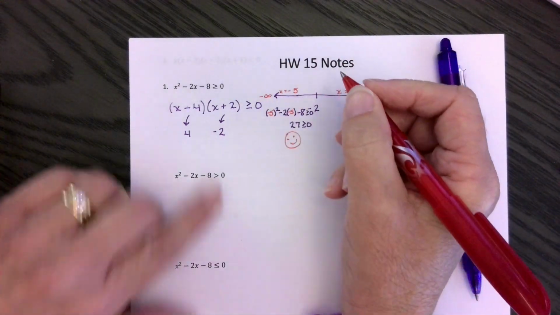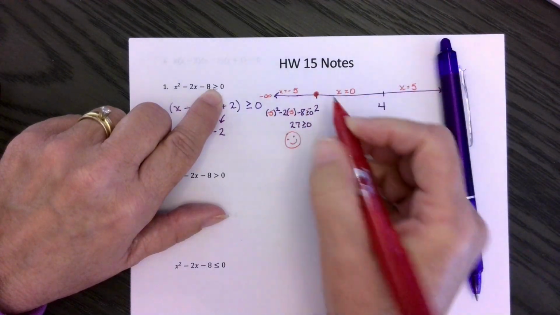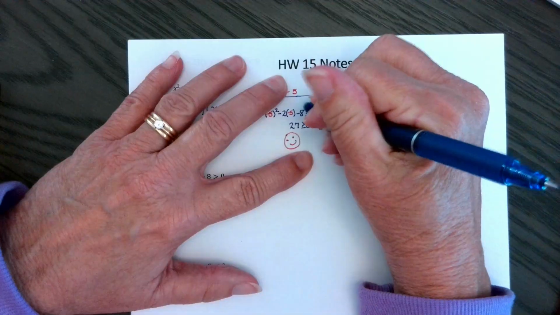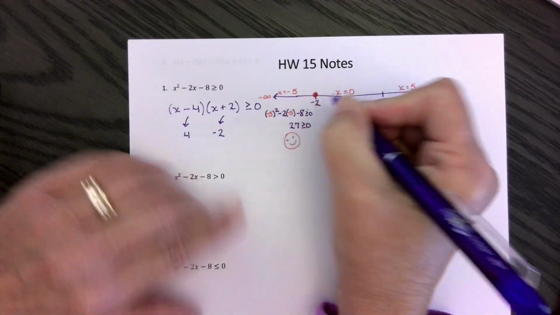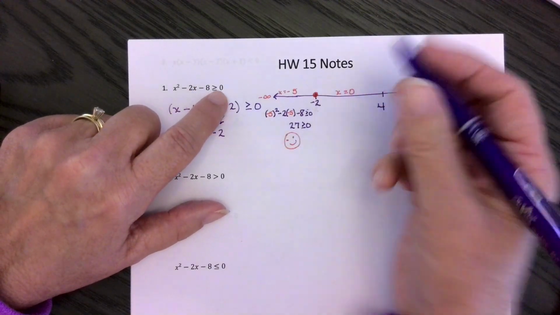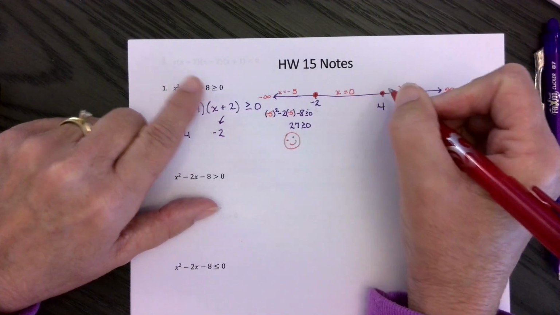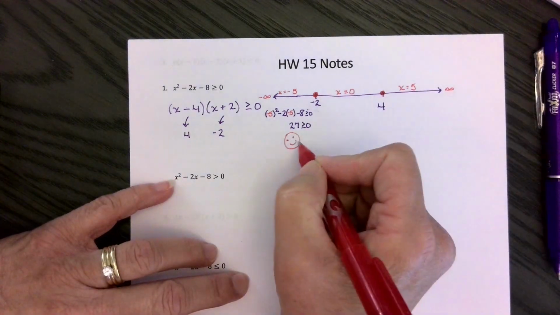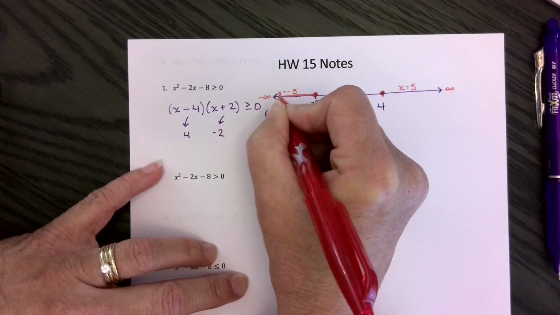That means, by the way, because this is equal, we are going to make them solid circles. If I was to plug negative 2 into this function, it would give me 0, and 0 is greater than or equal to 0. Same thing with 4. It would make this a true statement. This would give me 0 if I plug in 4, so it is equal to 0. So that's why they're solid circles. So because this worked, we have a smiley face, that means all of these numbers are going to work.